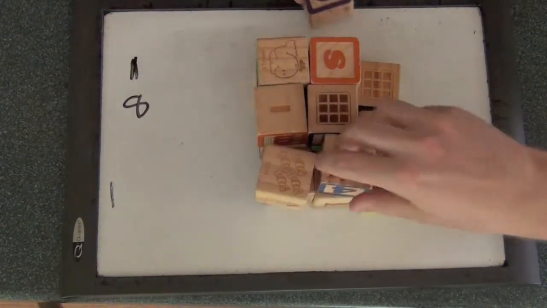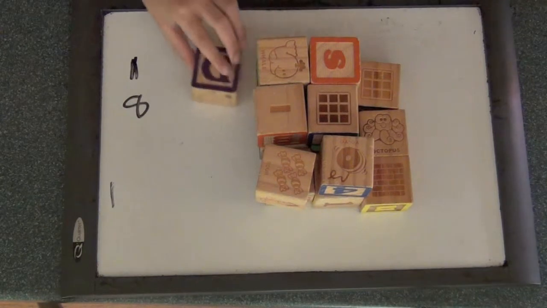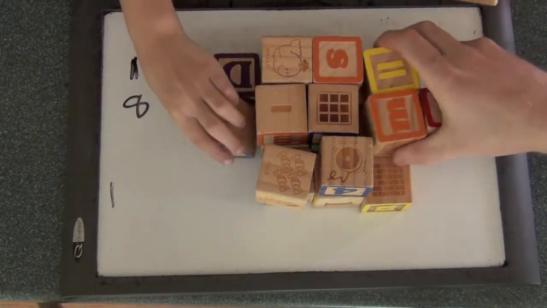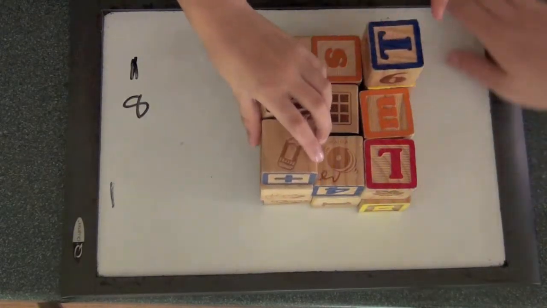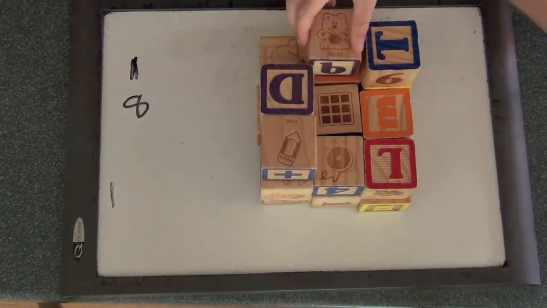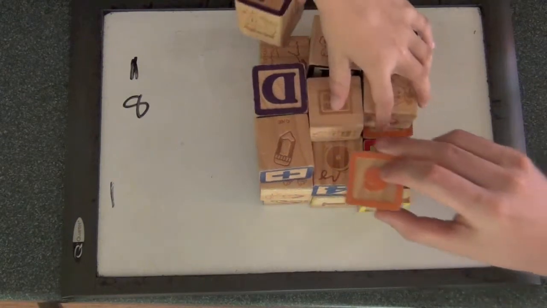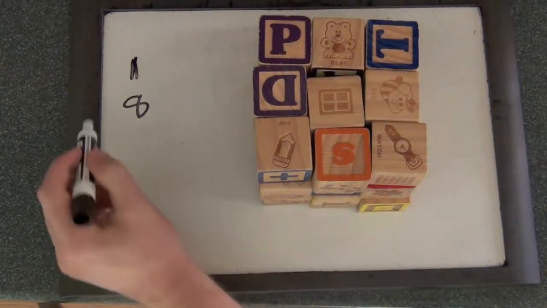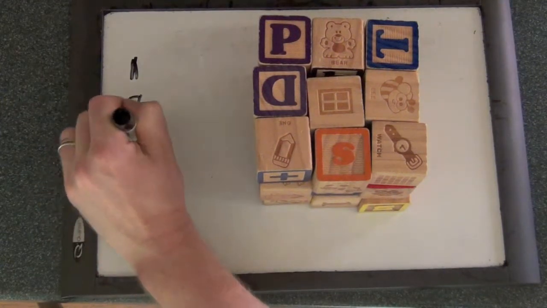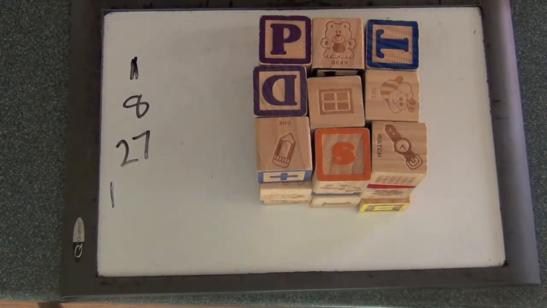Okay, so now we've got 2 rows of 9 here. What are you doing over there? There. Okay, there's 2 rows of 9. Whoa, so this is going to get big really fast. One more. Whoa, and how many is that, did we say? That is 27. So we got 1, 8, 27.